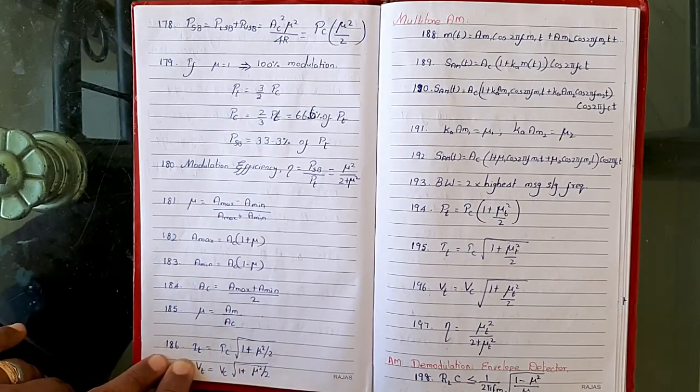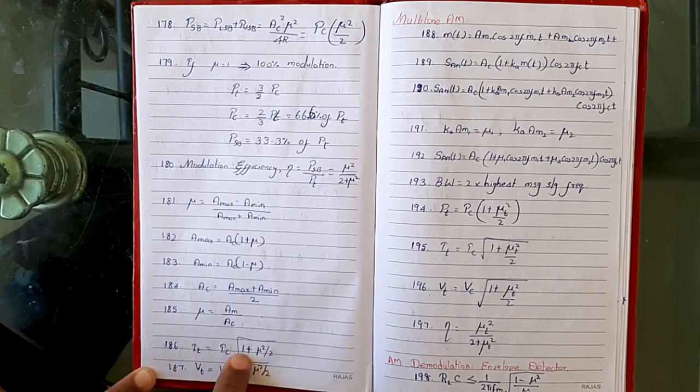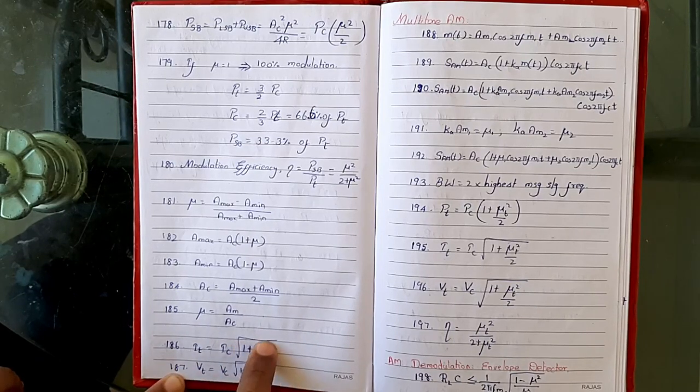Okay. 186, the total current IT equal to carrier current IC into root of 1 plus mu square by 2. 187, the total voltage VT equal to VC into root of 1 plus mu square by 2.